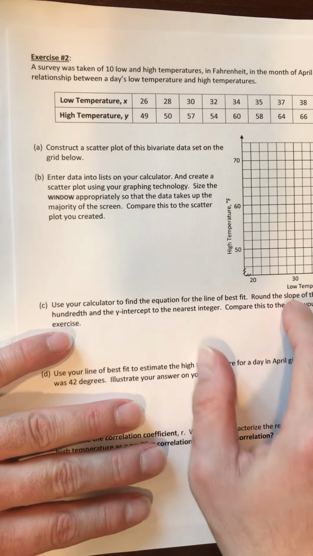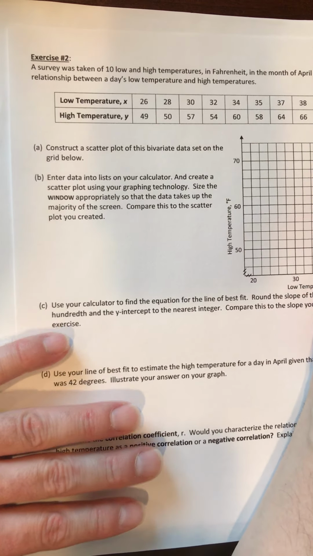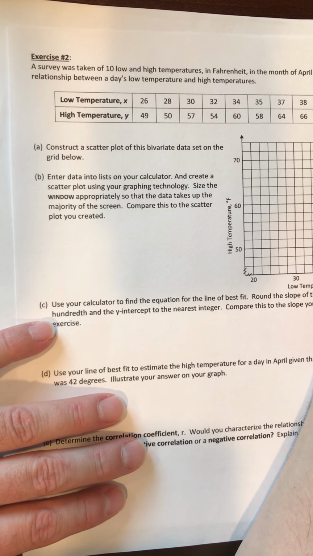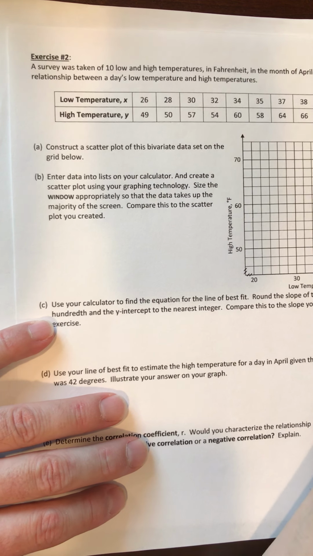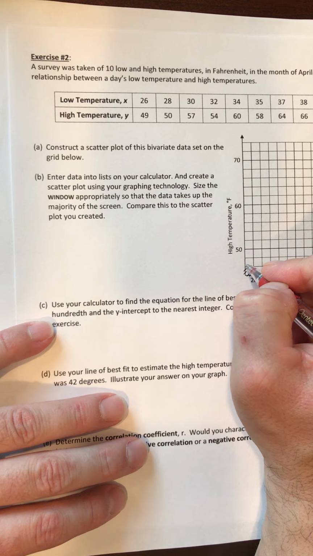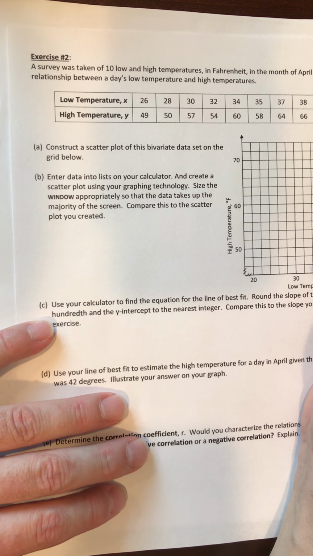All right, guys, I'm going to model one more example here, and then I'll give you more practice for tomorrow, okay? First things first, we're going to do one more scatter plot so you can get a feel for what's going on.